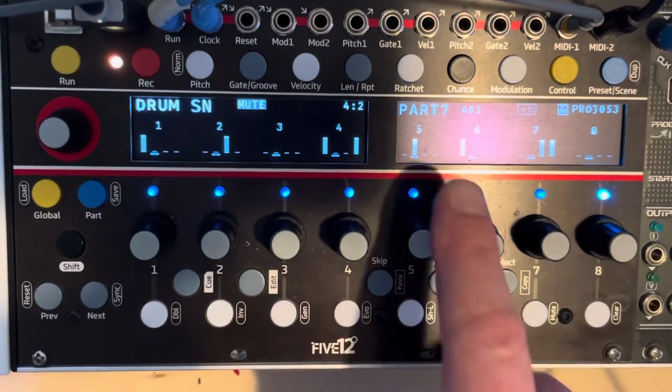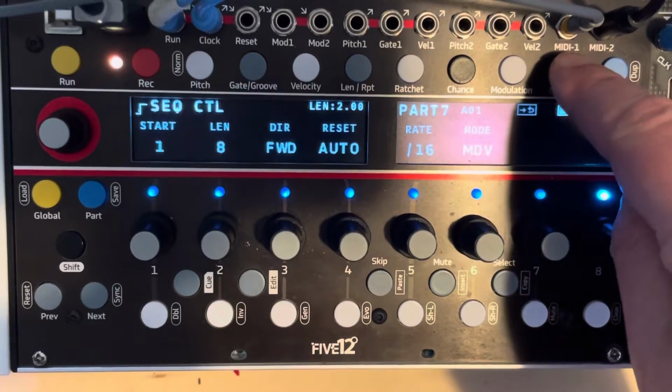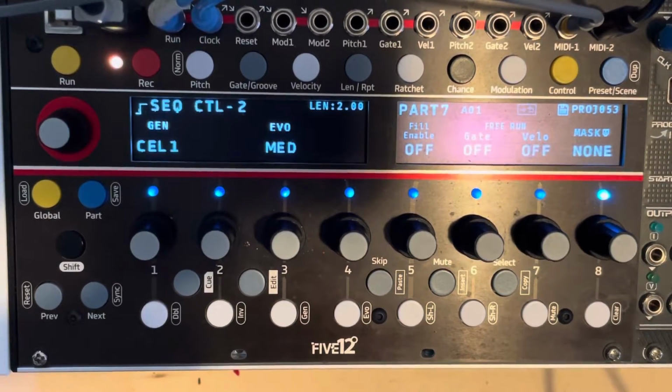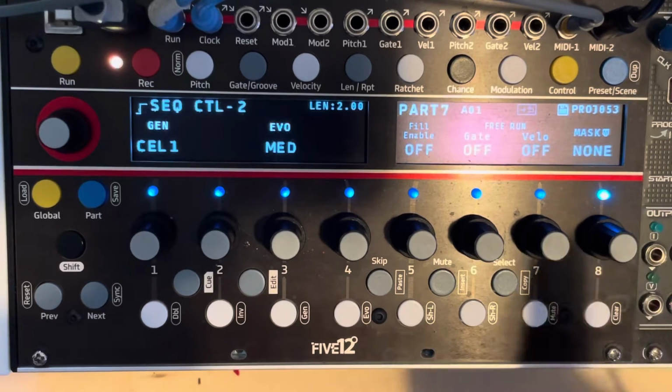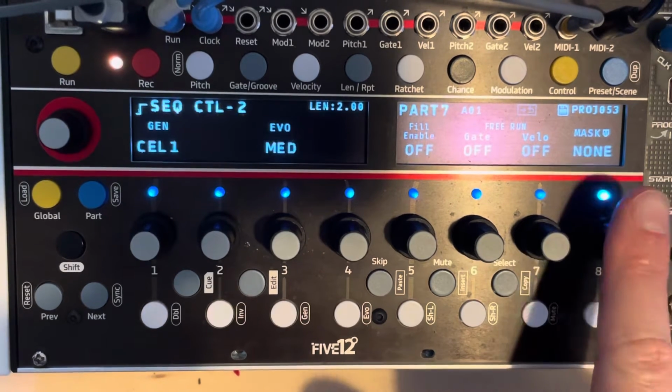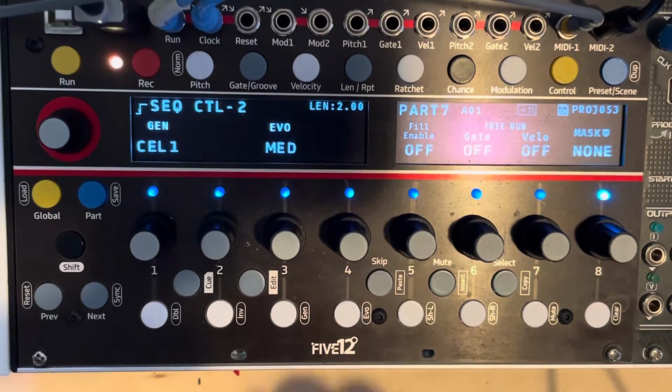I'm in part 7 right now. I hit control once, I hit it again. Enable fill is a new thing. Also a new thing is the changed font here to put a little bit more explanation into some of the areas of the vector, which I think is very helpful. I'm not going to talk about mask mode. I'm talking about fill enable right now.